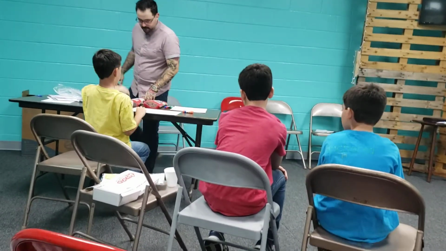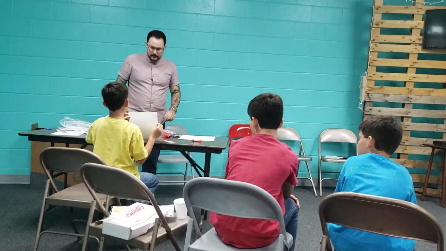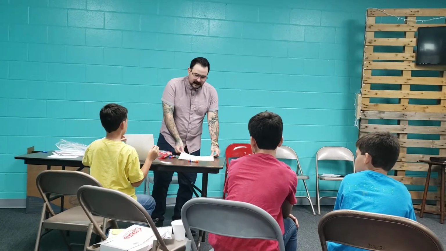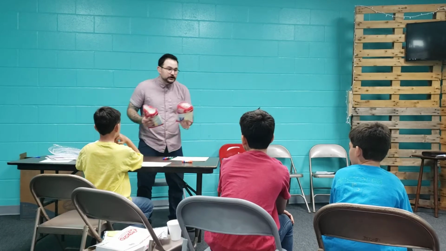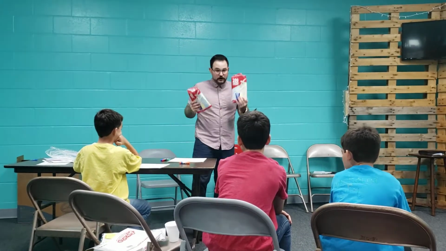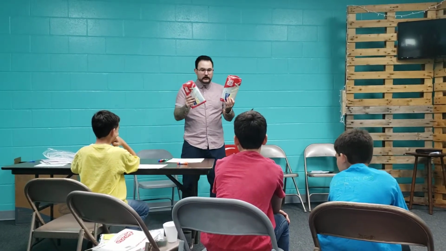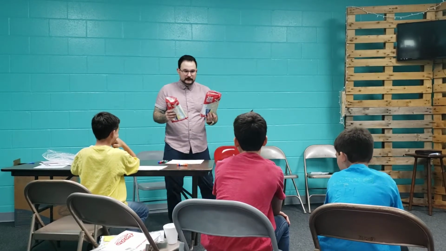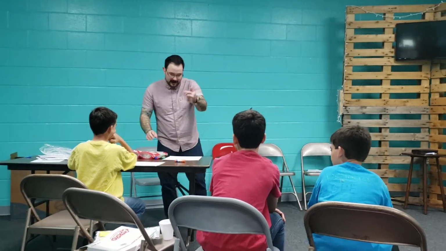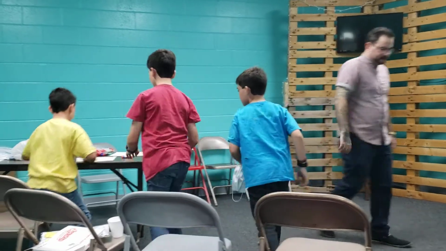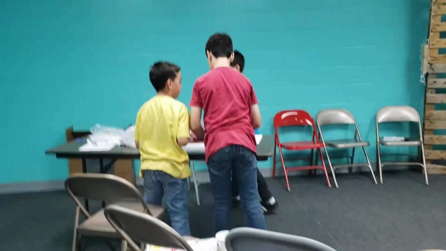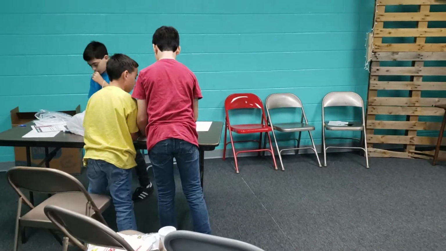Can we use the cut up paper? You can, if that helps you out, but here's the deal though. The structure itself has got to be only made out of straws. And tape. And tape, right. So, go. Okay. I got an idea.